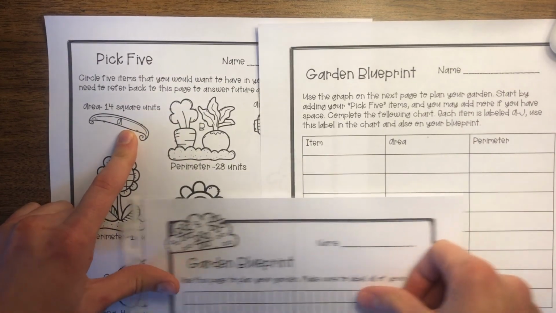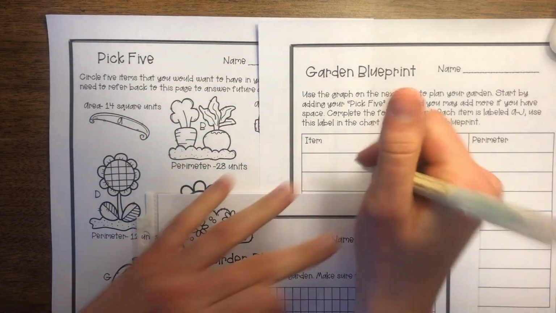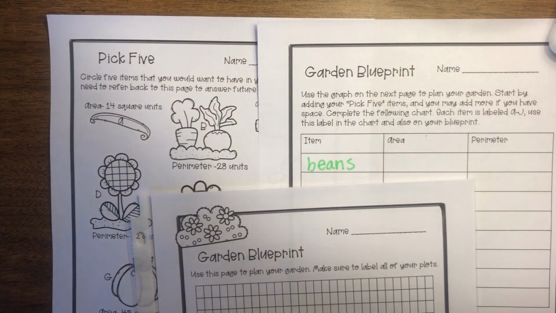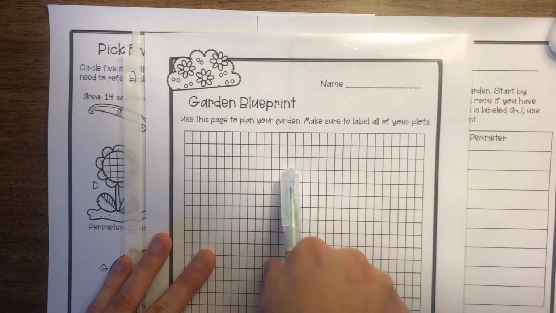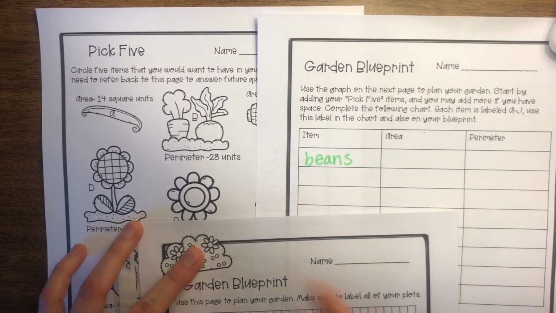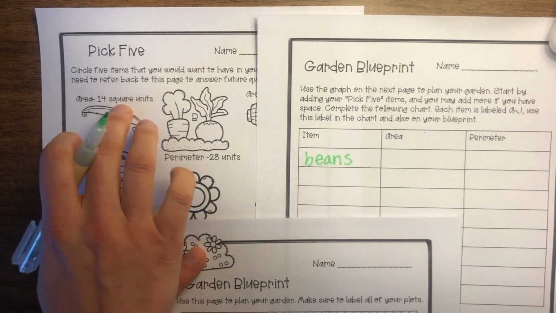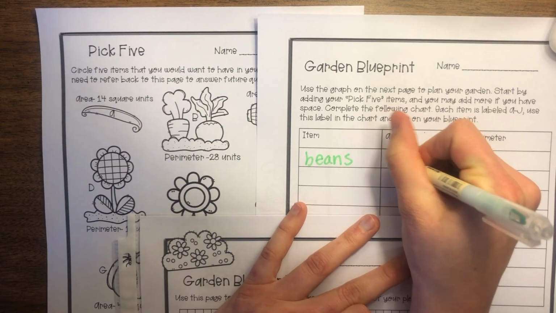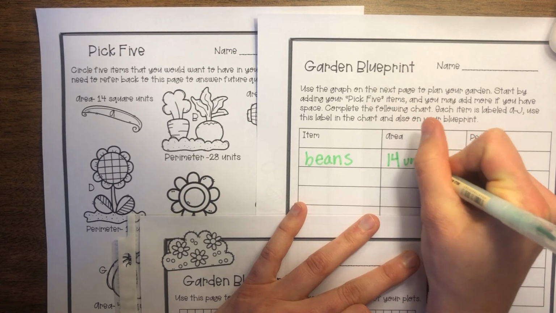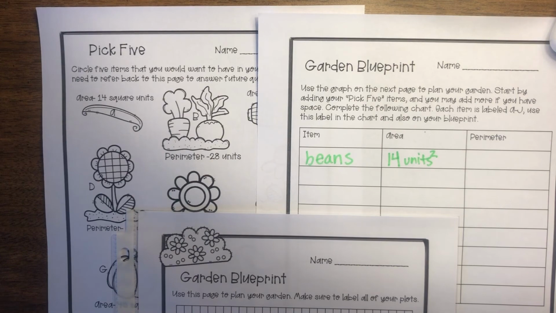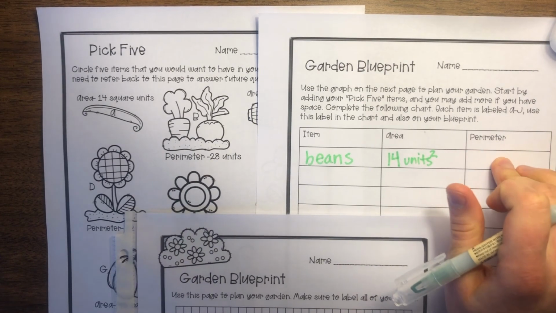All right, I'm going to choose to add beans to my garden. And remember, this is us drawing the area, the shape of the bean section of our garden. This tells me that there are 14 square units for its area. Area equals 14 units squared, or square units. That's how they write it. We need to figure out the perimeter.